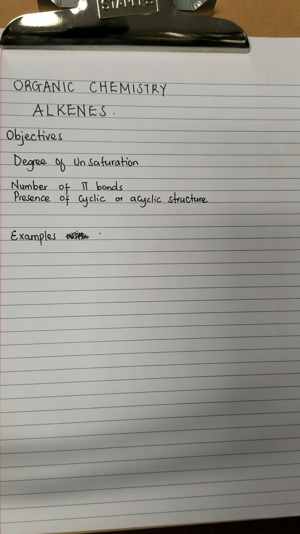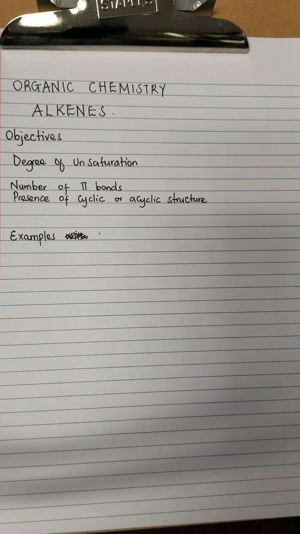And in this section, we are going to be looking at organic chemistry. And today's topic of interest is alkenes. So under alkenes, we are going to discuss our first objective, which is the degree of unsaturation.